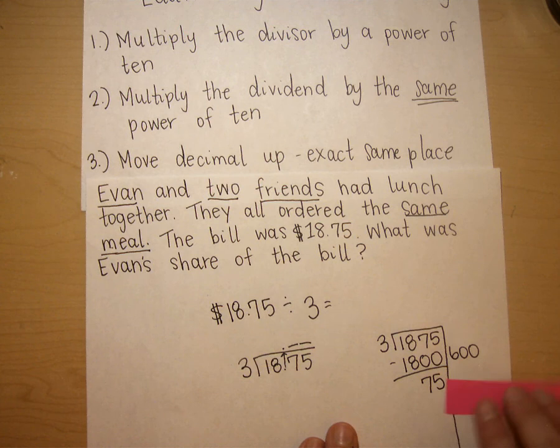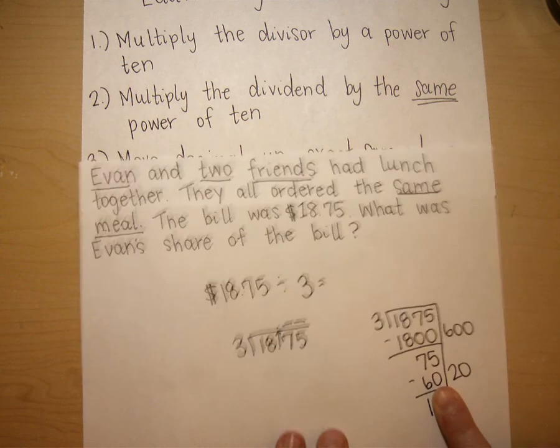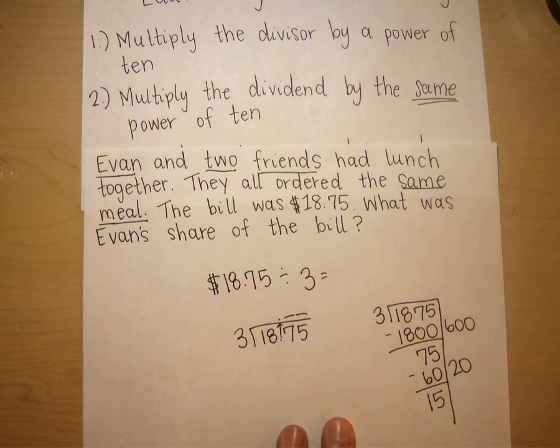Can I find a group of 3 and 7? You bet. How many? I can find 2. 2 groups of 3 is 6. So 20 groups of 3 would be 60. I'm left with 15. Can I find a group of 3 and 1? I can't. But can I find a group of 3 and 15? I can.